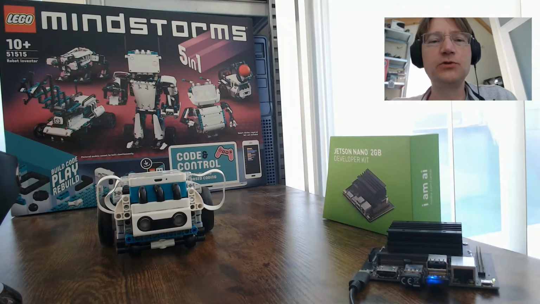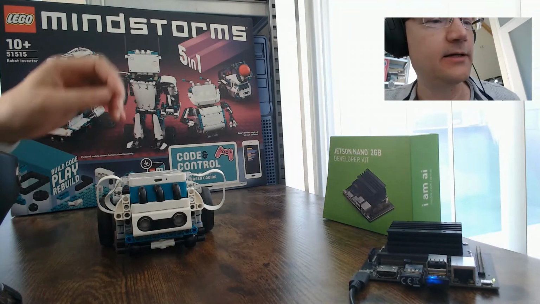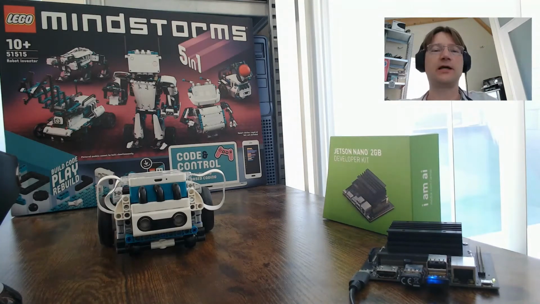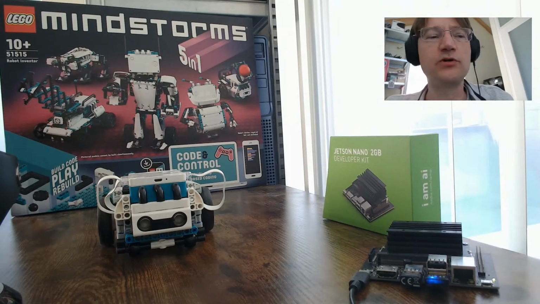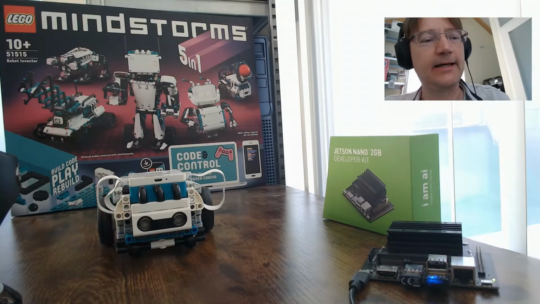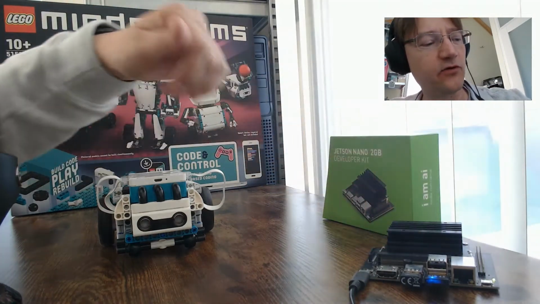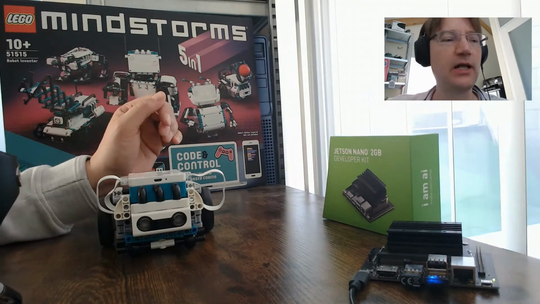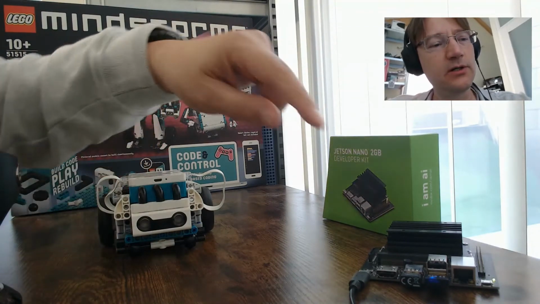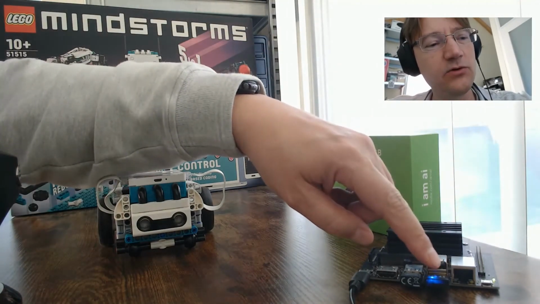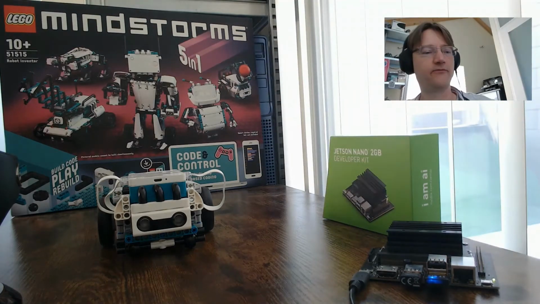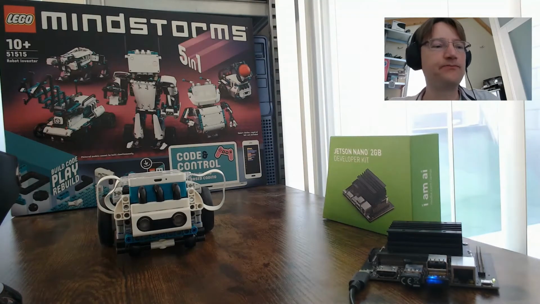So I hope you did a good thing last time with the video, and you recompiled the kernel like I instructed to support Bluetooth communication. Then we can continue because we need it for communication with the Mindstorms. And I will show you here. This is the Bluetooth dongle that you need to add for the communication to be set up.